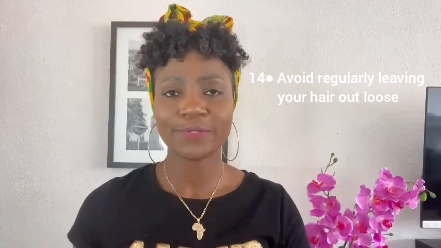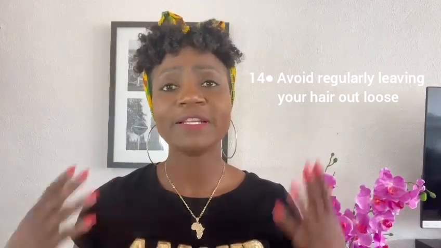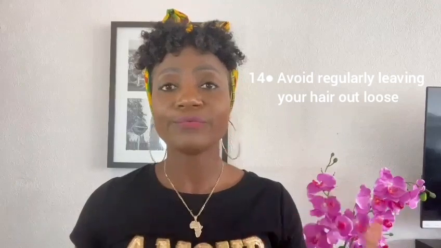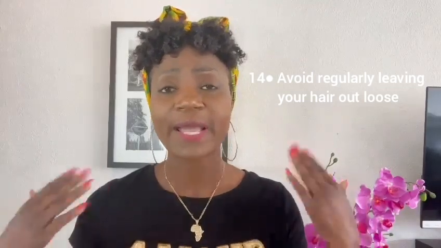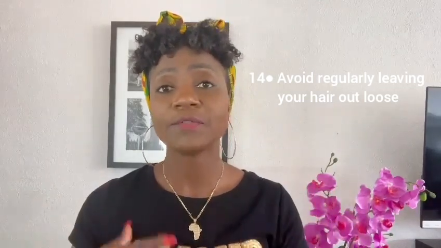14, avoid leaving your hair loose regularly, because leaving your hair out loose can cause a lot of tangles, and that can lead to breakage.